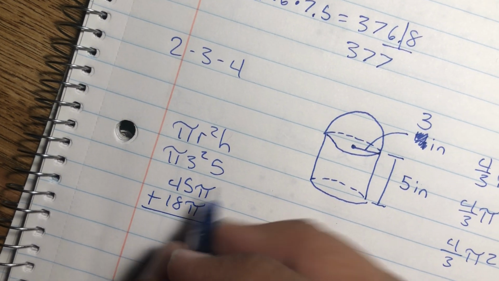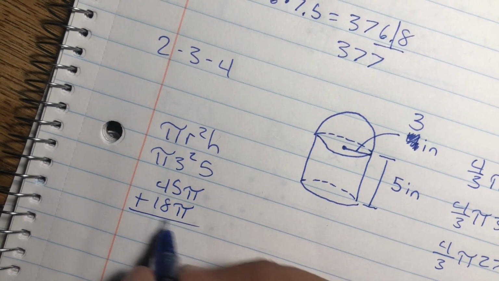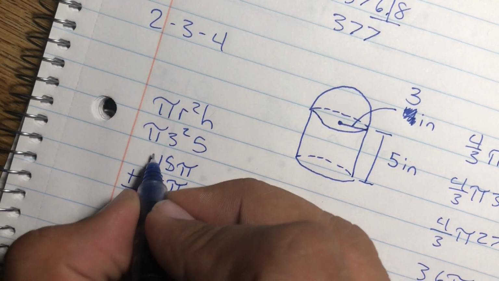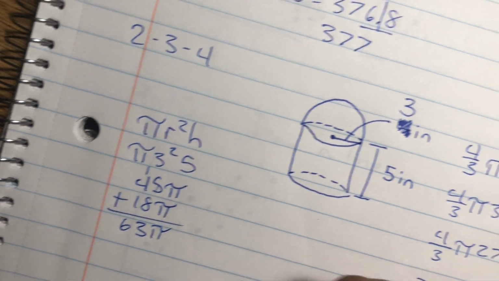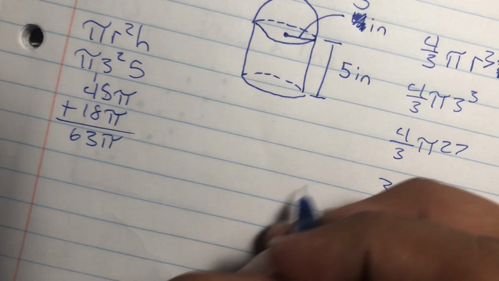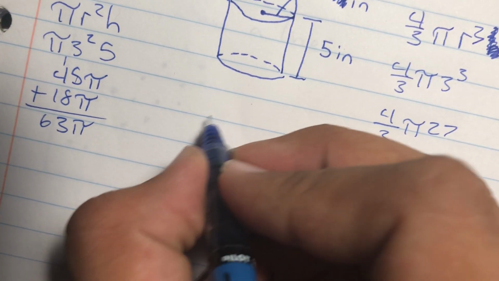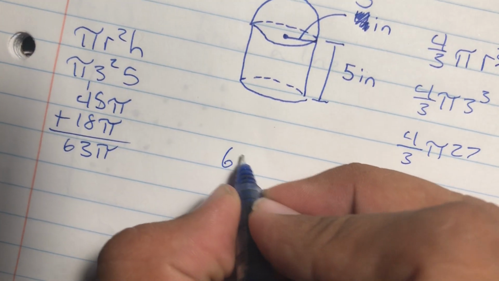Okay, so I have 45 pi and I have 18 pi. So together, you are going to make 63 pi. So finally, I'll do the multiplication here. I would have done all this in the calculator before, but seeing as I'm doing it freehand, I'm going to be doing it with you right here.